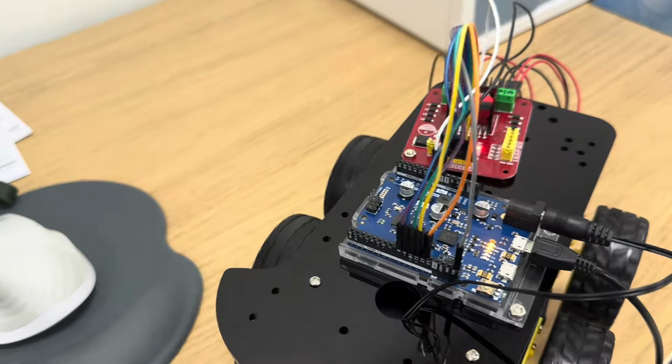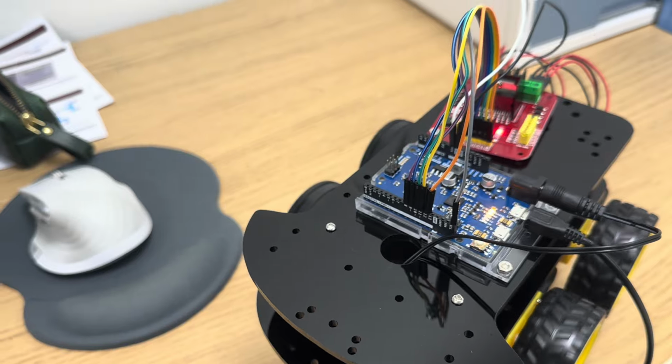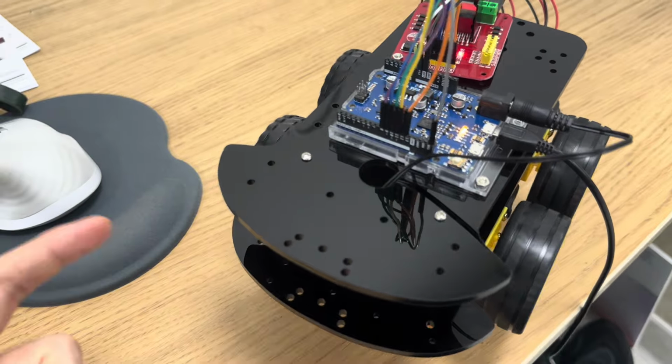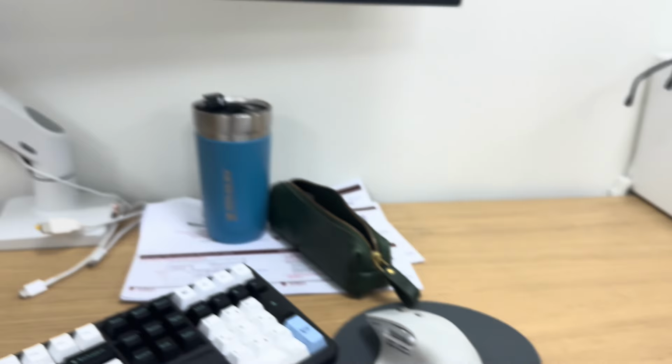Yes, and we have 3 more. Turn left is number 5. As you can see, the right wheel speeds up and the left wheel slows down so that it goes to the left. And 6 is turn right, the opposite, so the left wheel goes fast and the right wheel goes slow. And lastly, we push the 7 to stop. Yes, it worked perfectly. And now we go into the code.